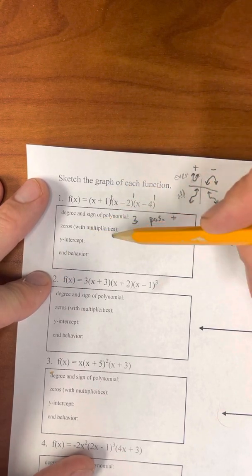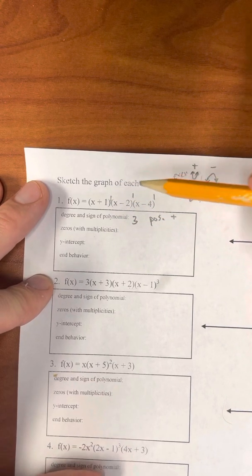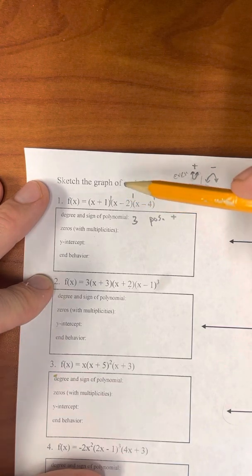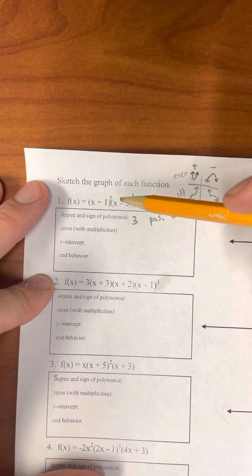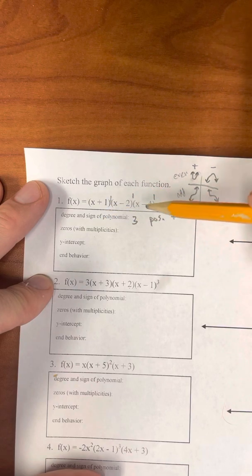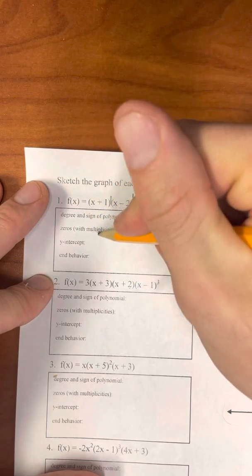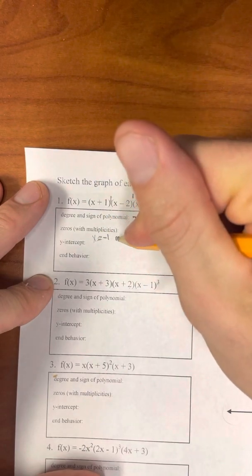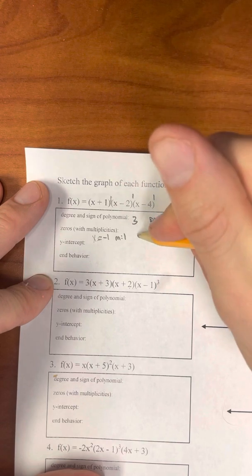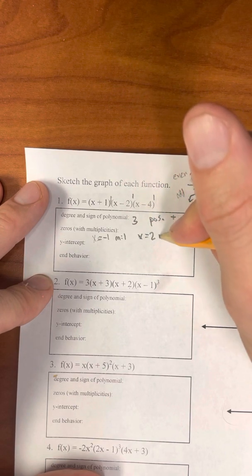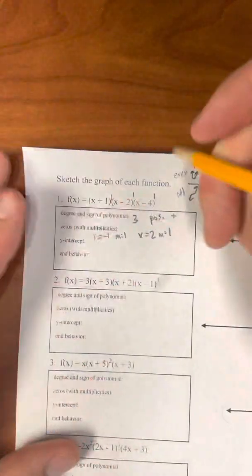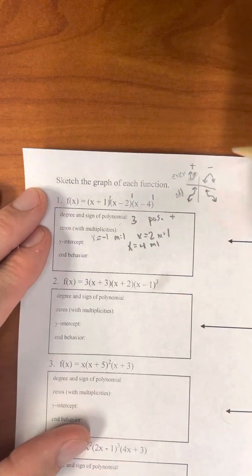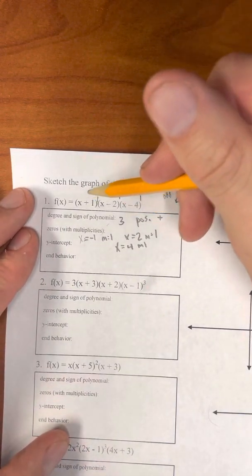The zeros with multiplicity: the zeros are based off the factors. Essentially, you can set each factor to 0 and solve, and that tells you the zero. You can do a little shortcut: x plus 1 equals 0, solve, it's just -1. It's just the opposite, really. So you have x equals -1, and this is a multiplicity of 1. All these are going to be a multiplicity of 1. And x equals 2, multiplicity of 1, and x equals 4, multiplicity of 1.